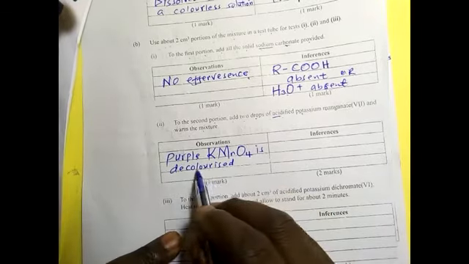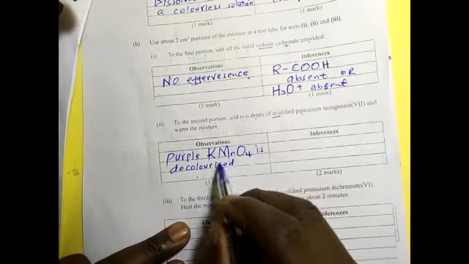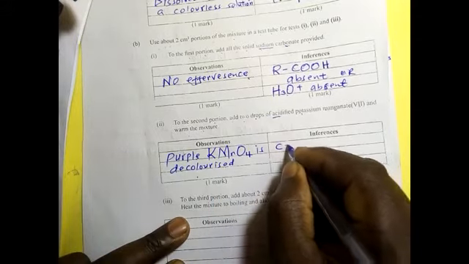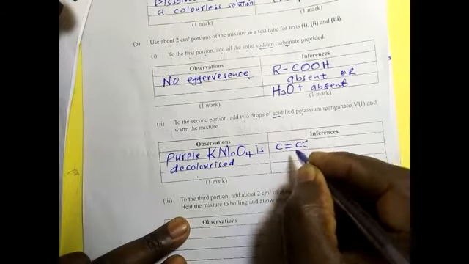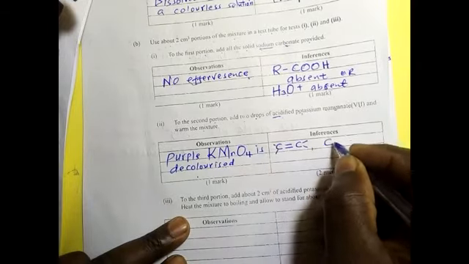That's what it means. So if that happens, then it means that the organic compound could be an alkene or an alkyne.